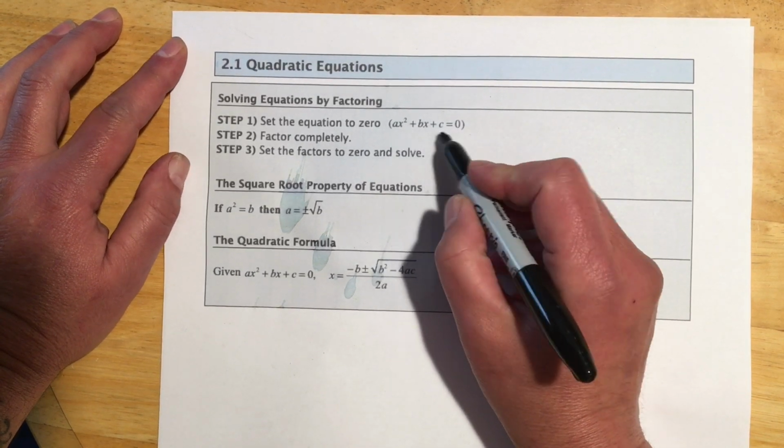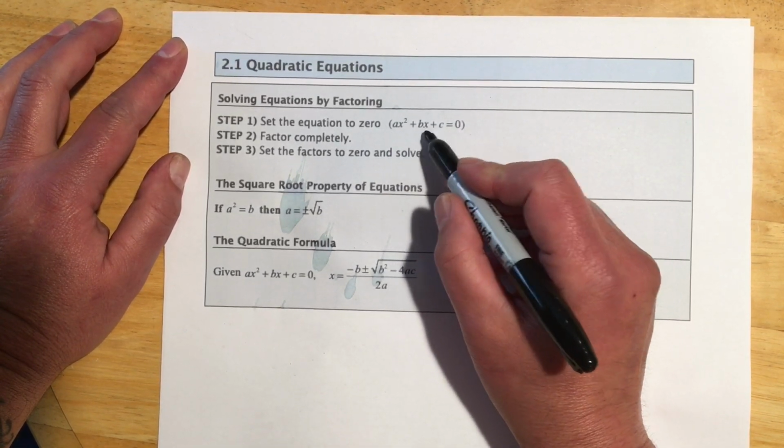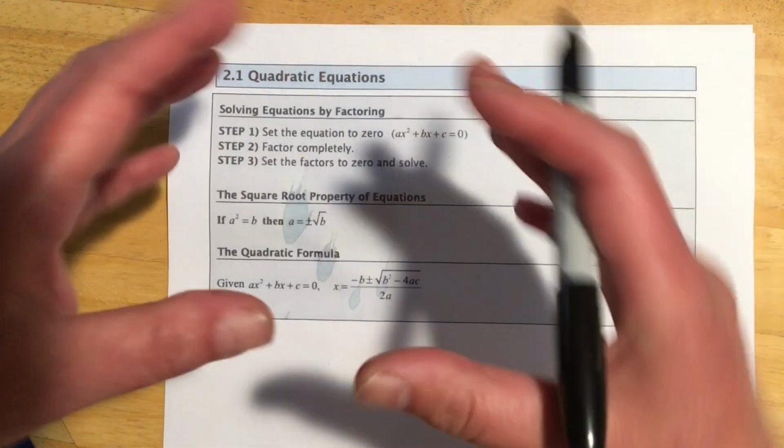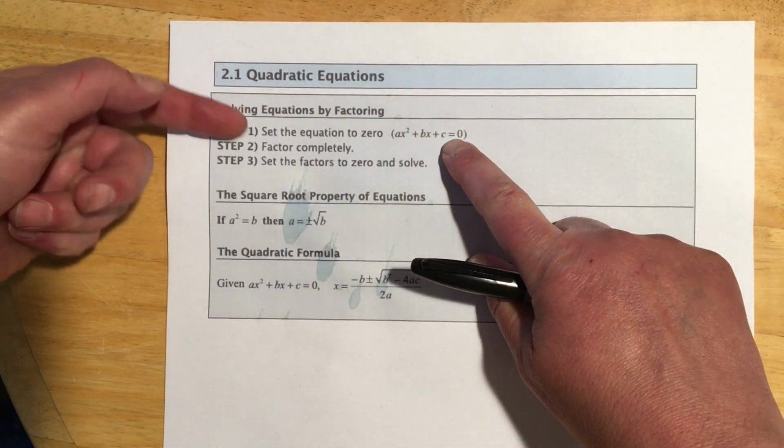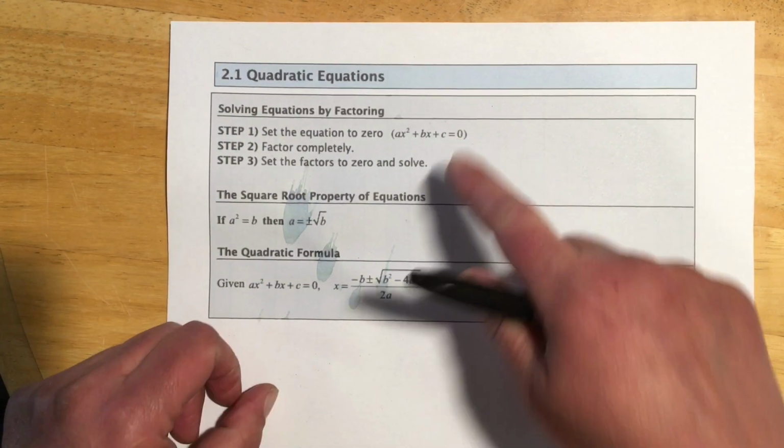In general, we're going to want to get to standard form, which is this ax squared plus bx plus c. No matter where we're starting from, that's where we're trying to get to. And then once we get to here, we can determine which of the methods we want to use.